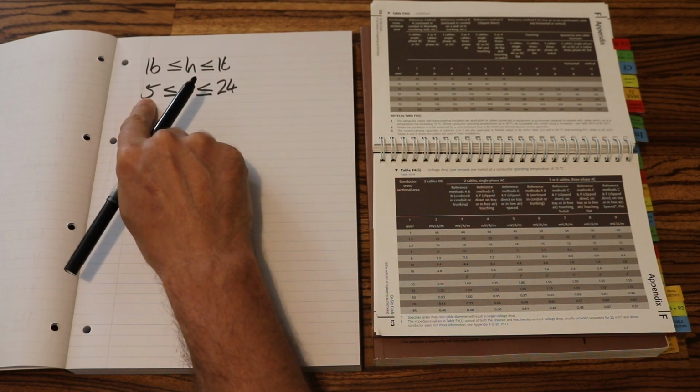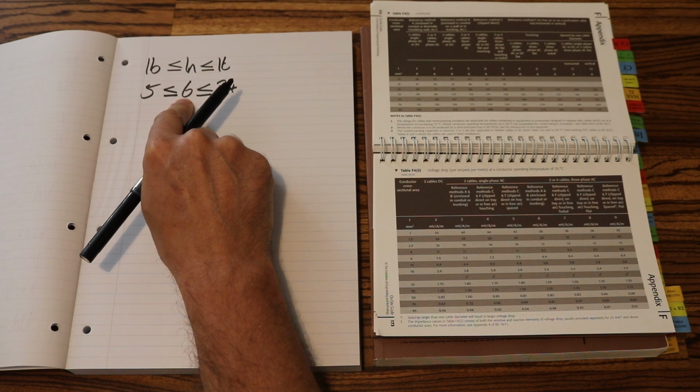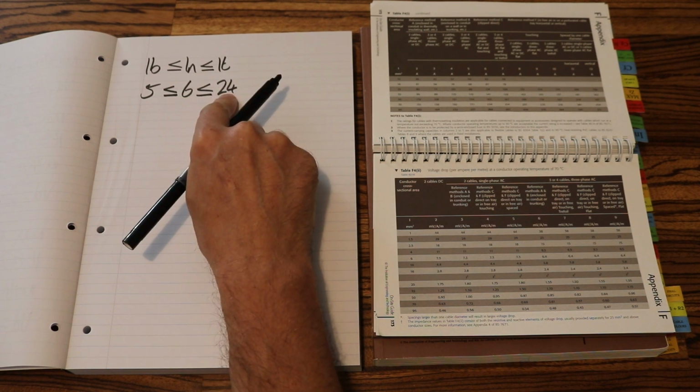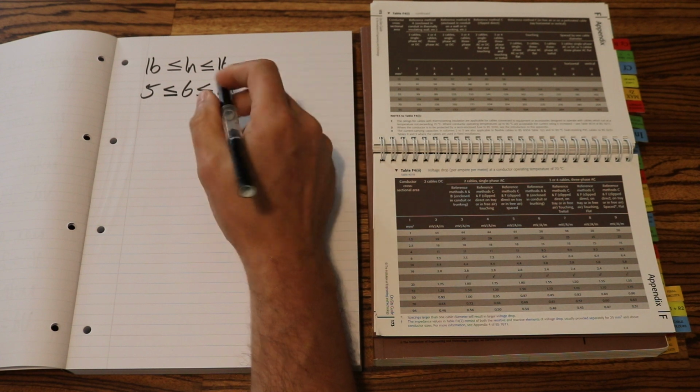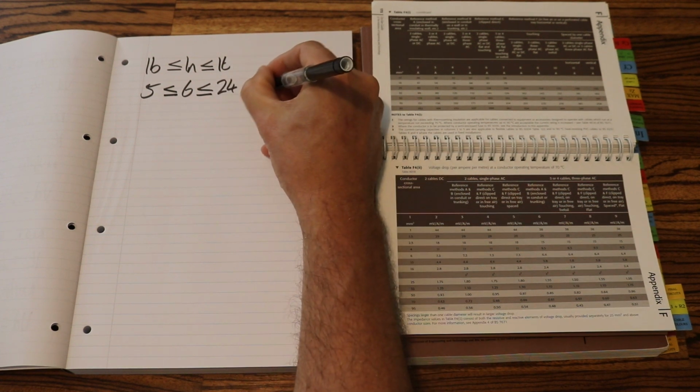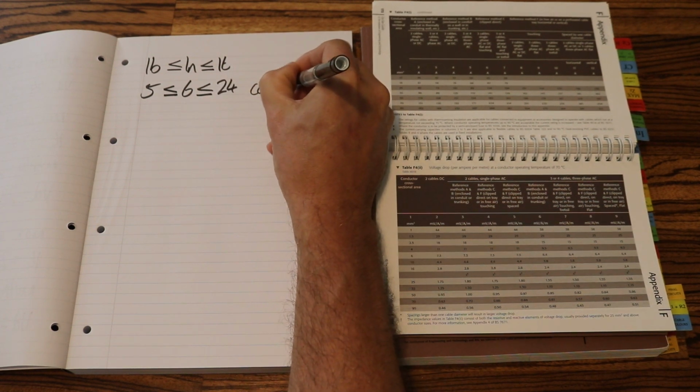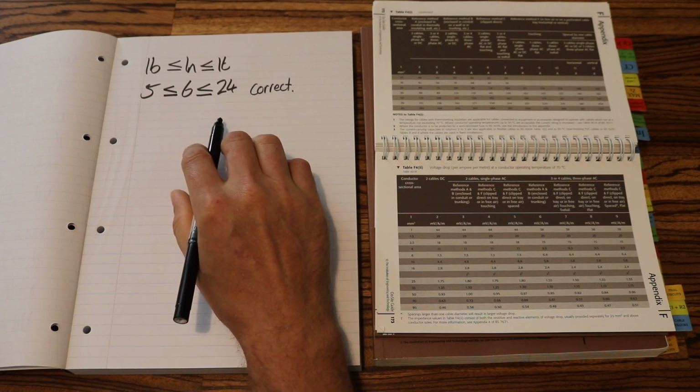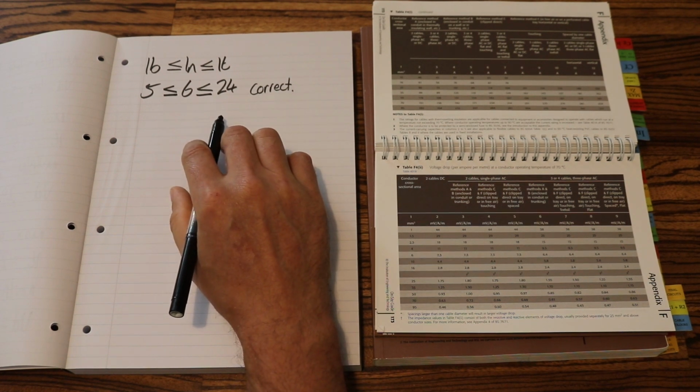So is 5 equal to or less than 6, which it is, and is 6 equal to or less than 24, which it is. That is correct. So that means we have chosen the correct size cable.